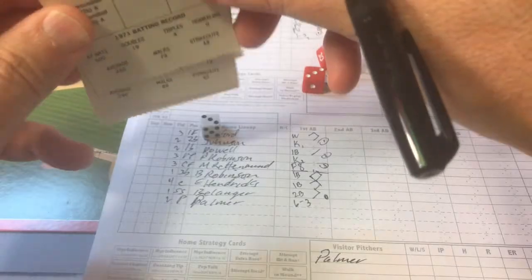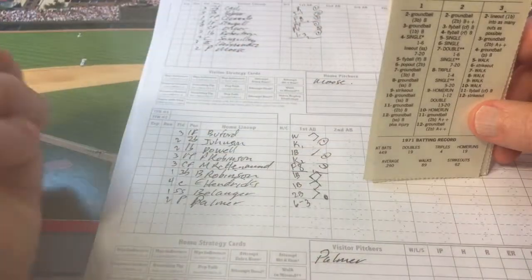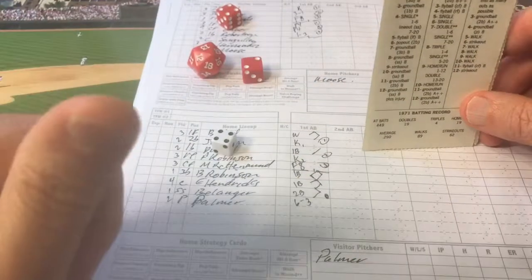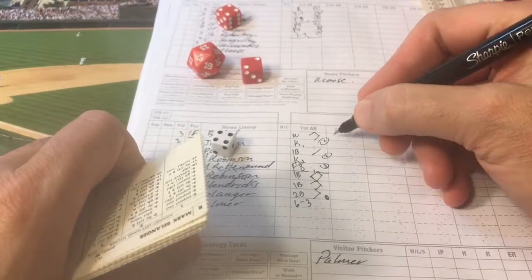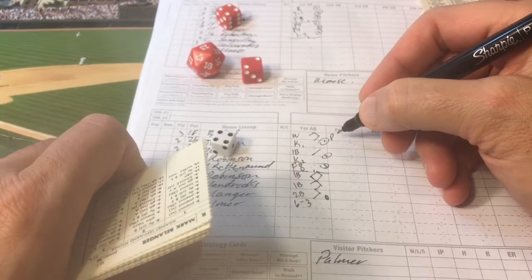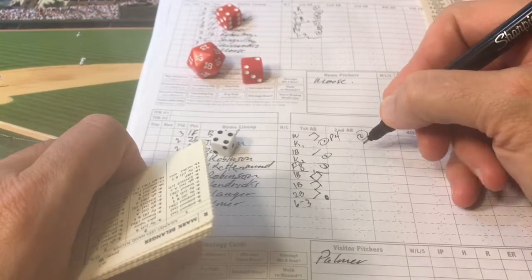and now we get the leadoff batter, Don Buford. It's 1-0 Baltimore. Say 4-6. It's going to be off Moose's card. A 4-6 is a pop-up to the right side, and Cash shouts everybody away, and that's 2 away now.